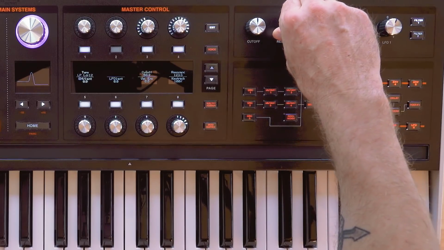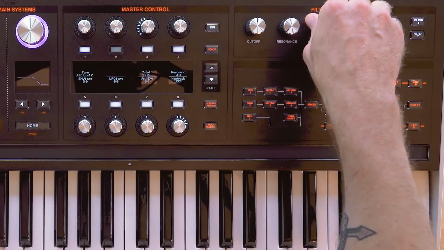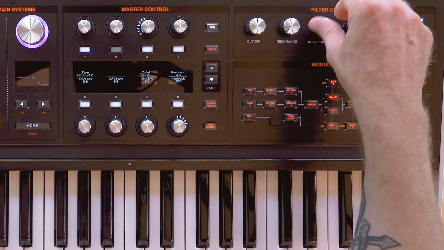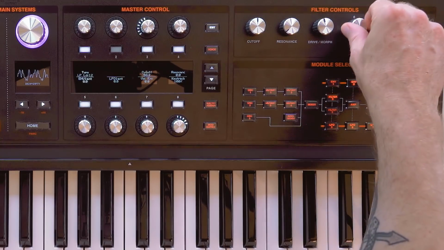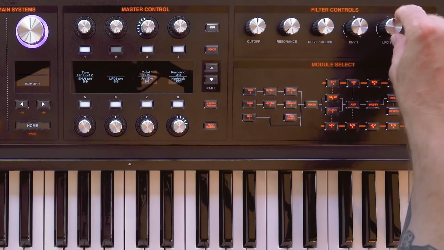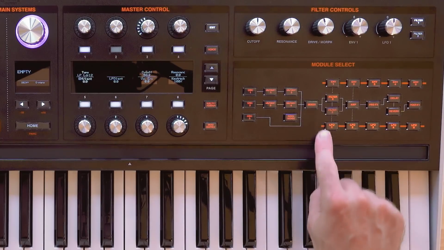But we'll see that some of these are bass compensated and you don't lose the bass when you turn up the resonance. We talked about this being drive. It's a very nice woody drive. Envelope 1 and LFO 1 are normalized to the filter, and you can see that reflected over here in the way that this is laid out.